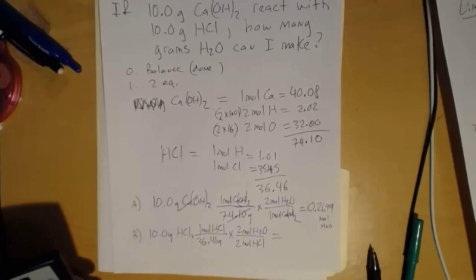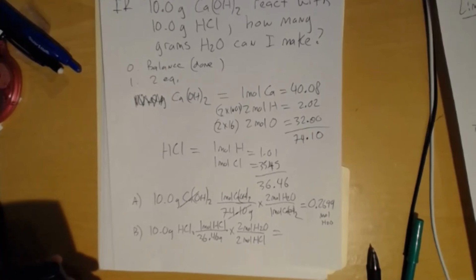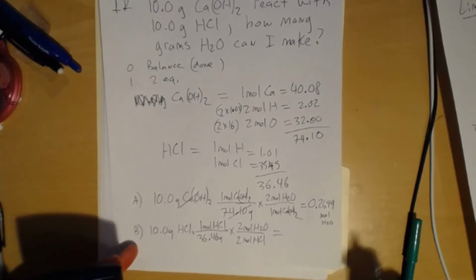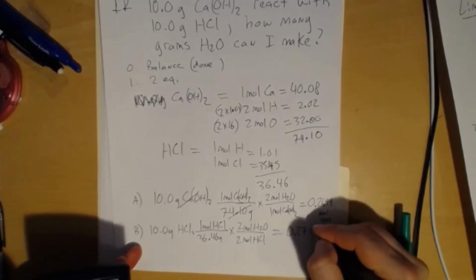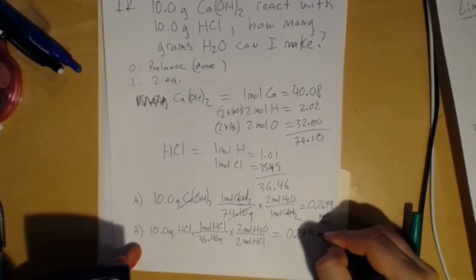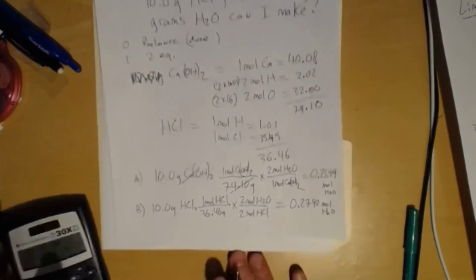And then this one here, let's see what this one does. 10 divided by 36.46, well, times 2 divided by 2 is just times 1. And that is 0.2742 moles of water. Okay, so which one makes less?